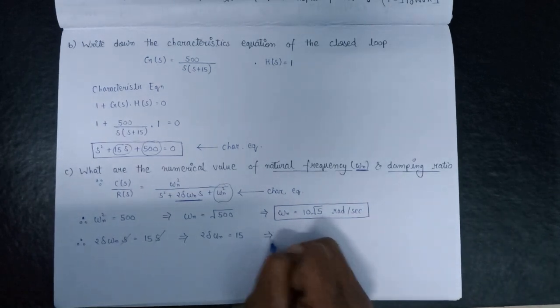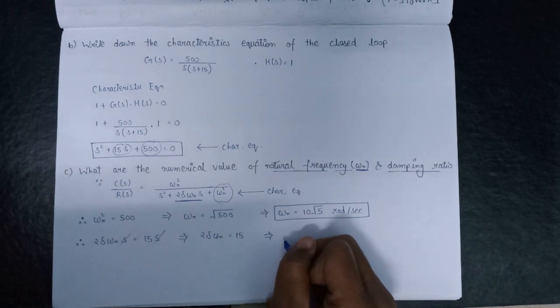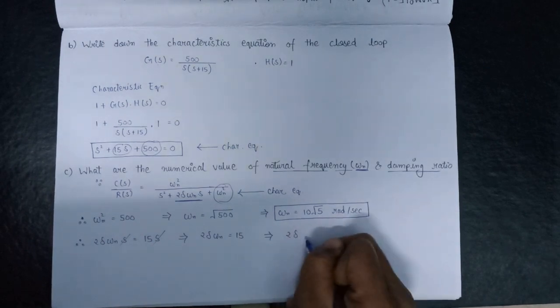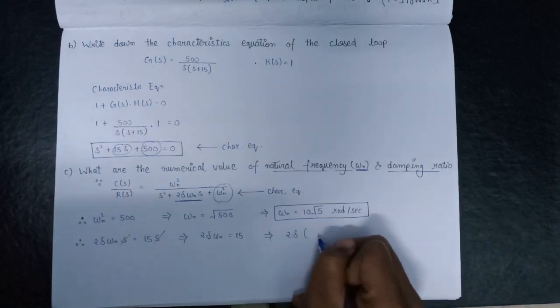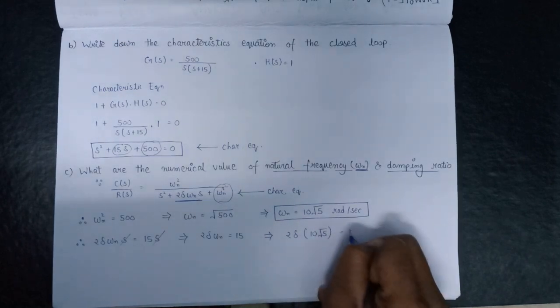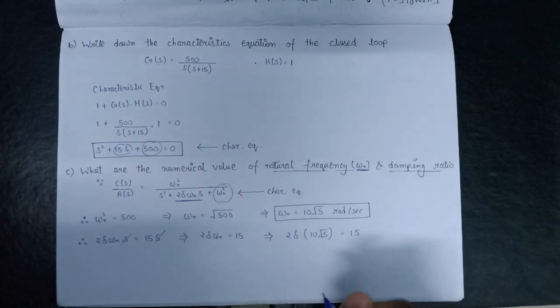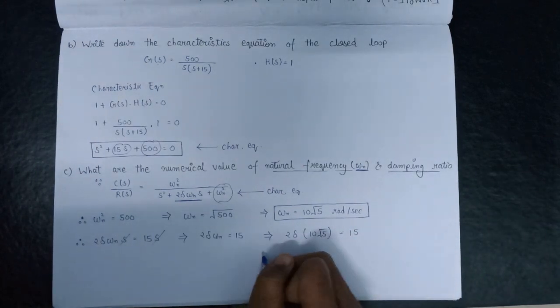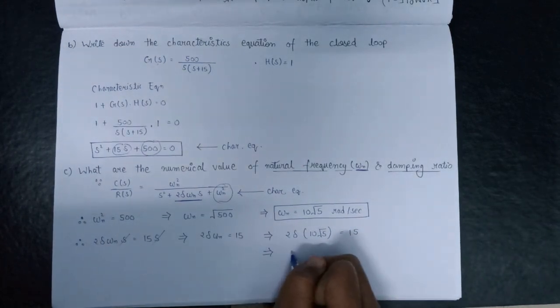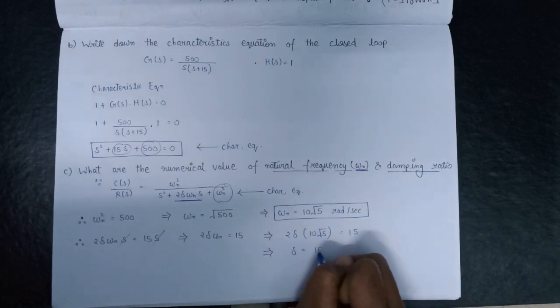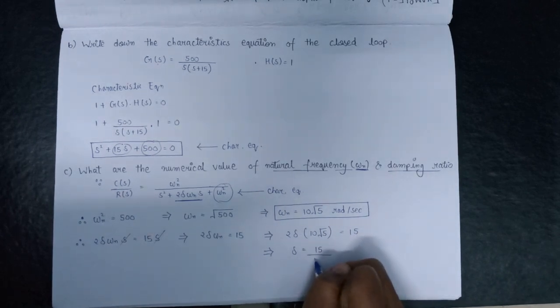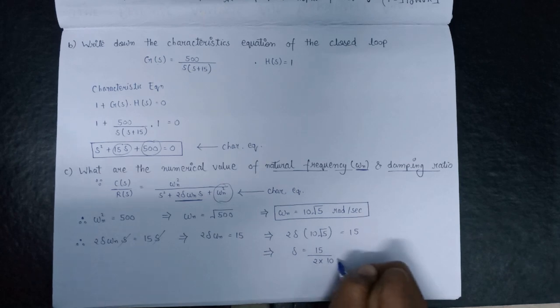On substituting, we get 2 delta multiplied with 10 under the root 5 equals 15. This implies that the value of delta will be 15 divided by 2 multiplied with 10 root 5.